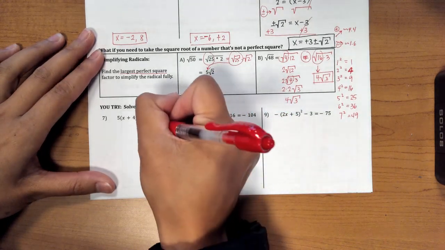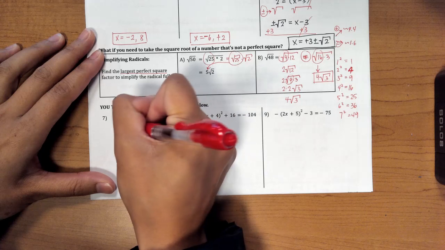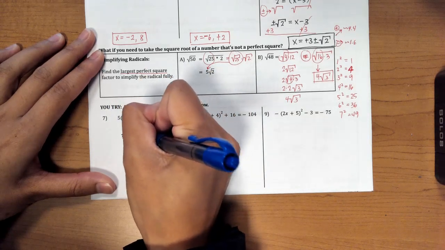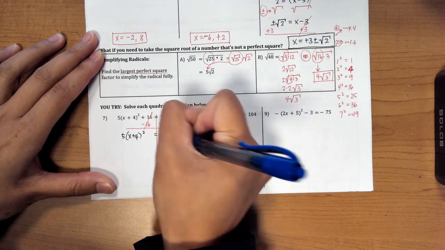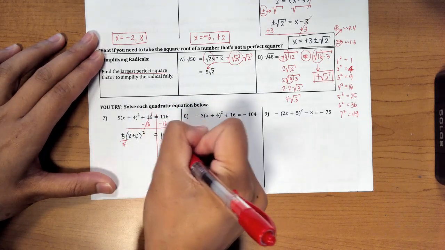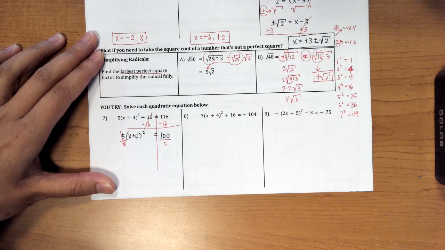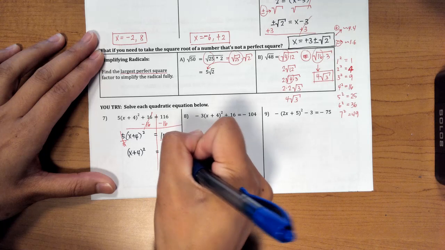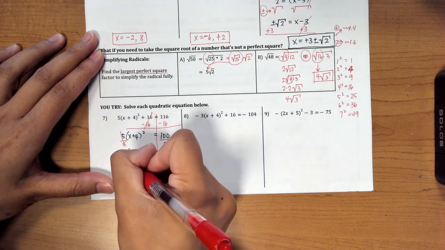Okay, so the steps are exactly the same. No freaking out here. Make sure you copy the squared down. For some reason, students forget that a lot. You divide by 5. We have x plus 4 squared equals 20. Square root both sides.